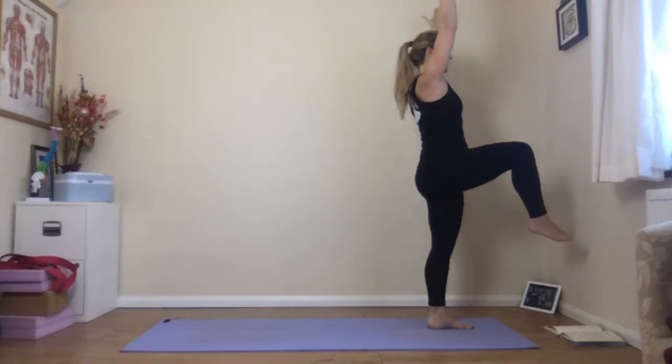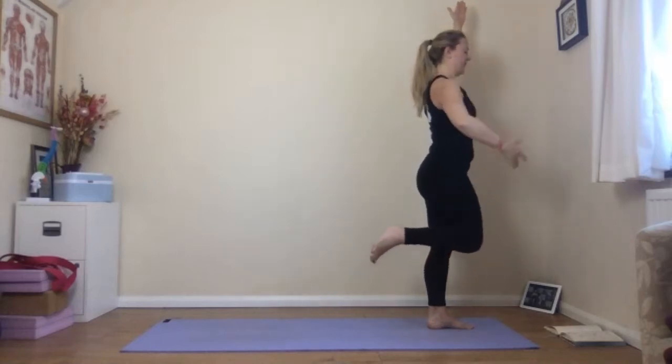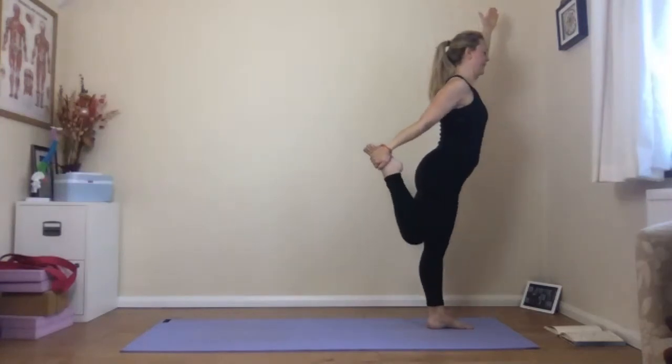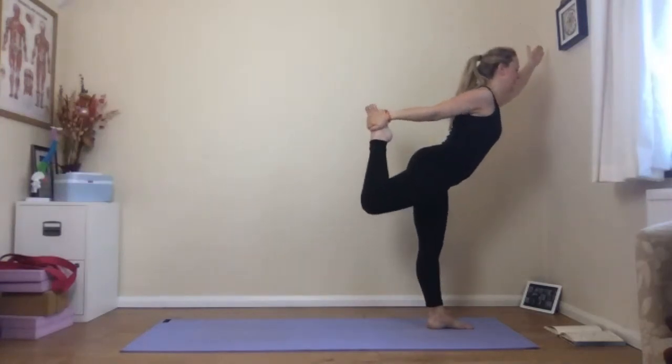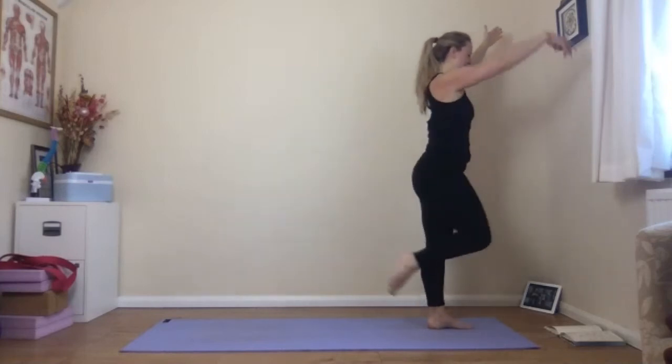So we did a little bit of dancer pose. Let's do it again. So left arm stays up. If it's tired for your arm, bring it down onto your hip, reach back for your right foot, tip forwards a little bit, make sure the left leg's strong, and then come up again.